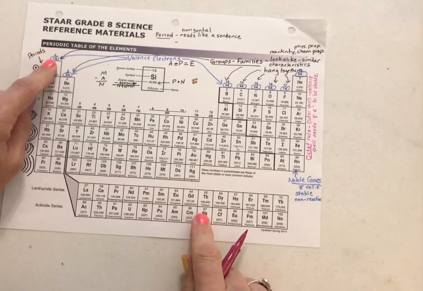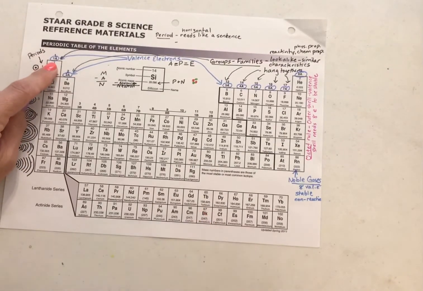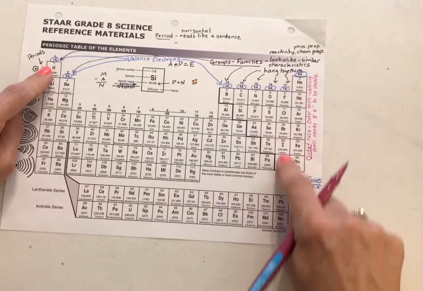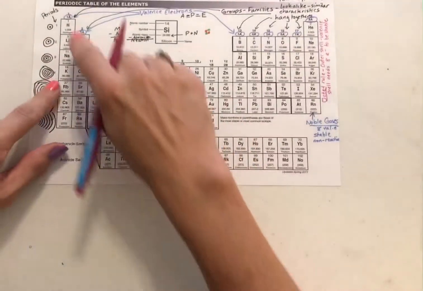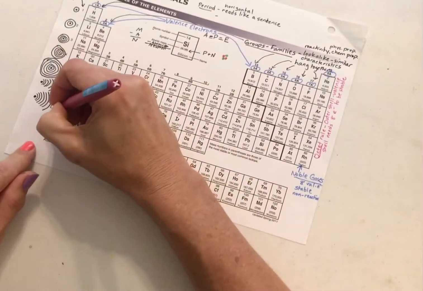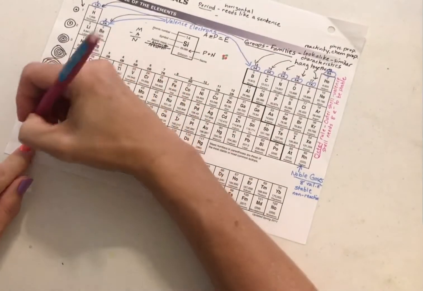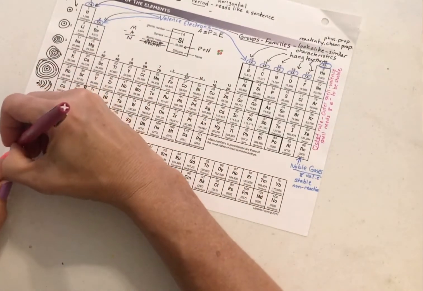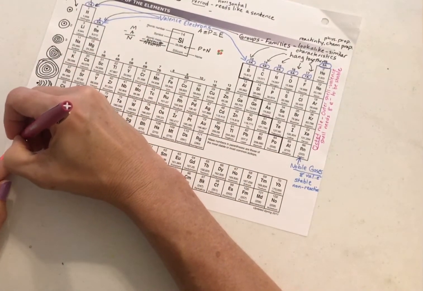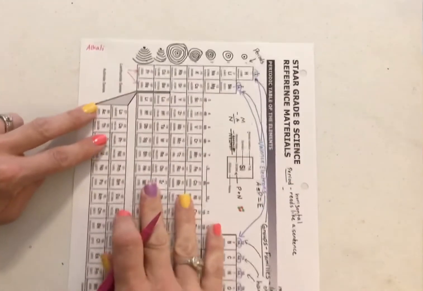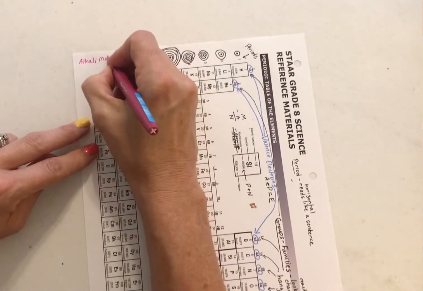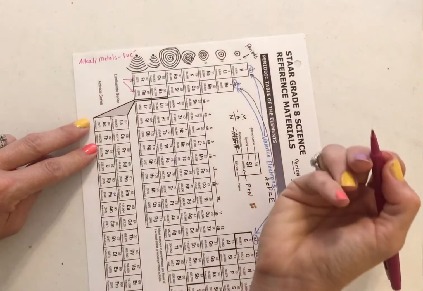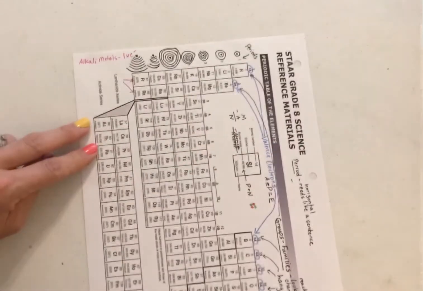So if it has 1 in its outer shell, then it's going to try to get rid of that extra 1. And if it has 7, it's going to try to get 1 more to go with. So these are our most reactive metals here. So group 1, well, I should have written here, this is the alkali metals. I'll turn it this way so you can see. They have 1 valence electron, Ve minus, that's valence electron.